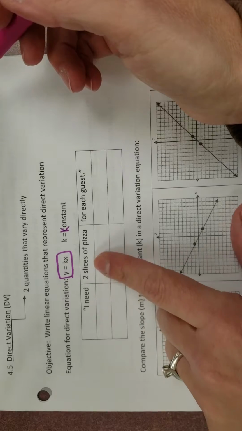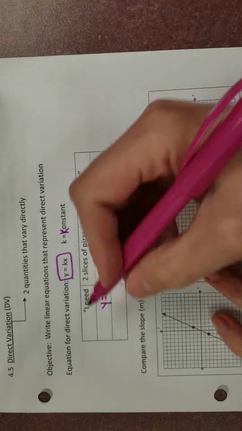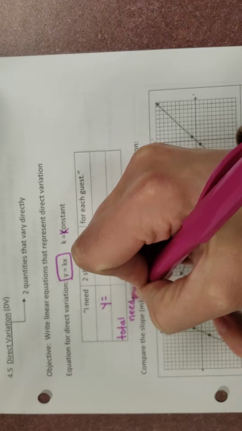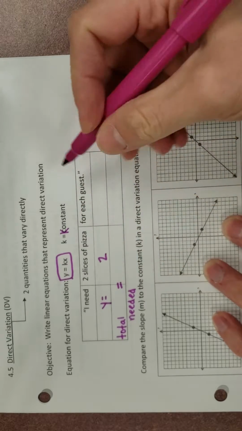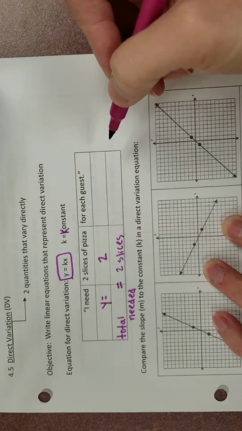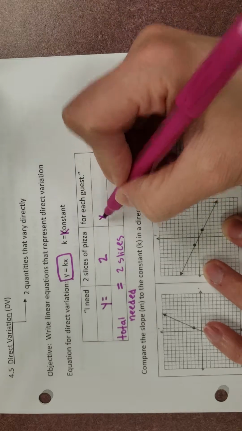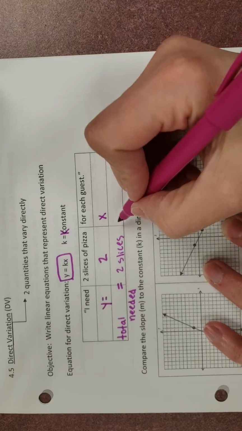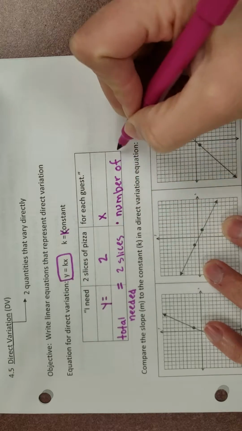So in this case, where I need 2 slices of pizza for each guest, what that means is I need, and y equals is almost always the total. I would say 98% of the time, the total needed is 2 slices of pizza. So we represent that with a 2 slices. That's a little redundant if you look at the top. Anyway, for each guest, but I don't know how many guests are going to show. So that's my unknown. That's my variable. It could vary. I could have 30 people or 2 people. So that's the unknown. So times the number of guests.